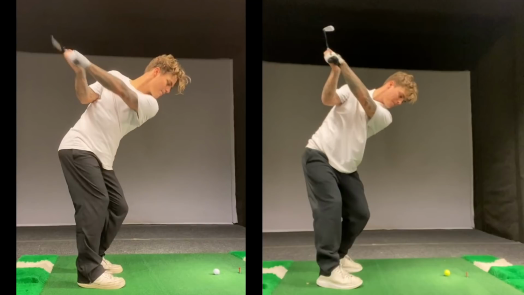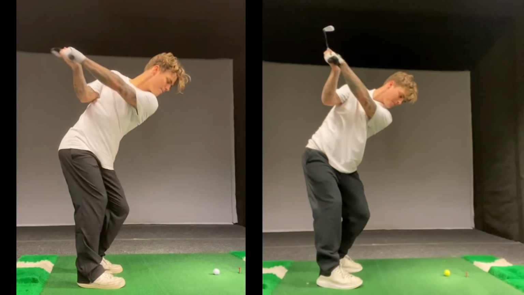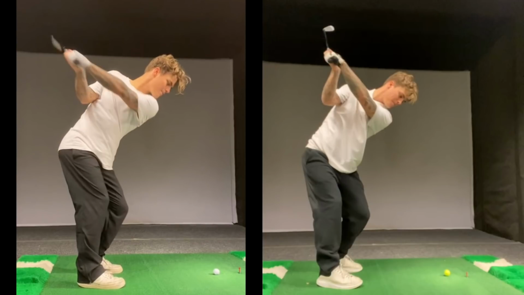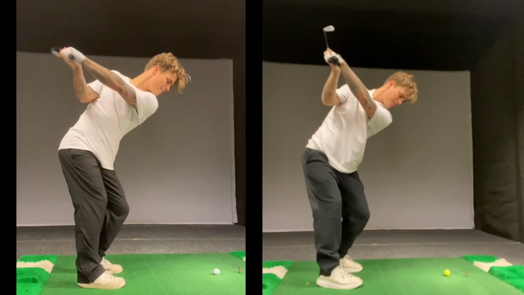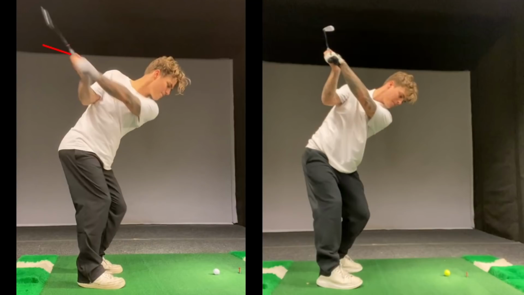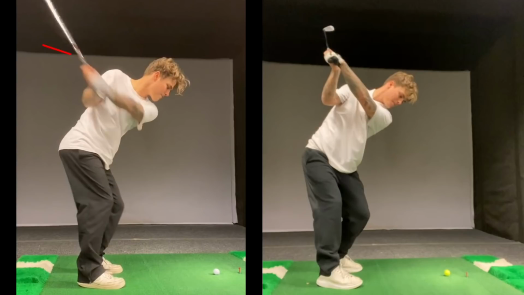So we're going to see now how this shaft will start to steepen in transition. We can see quite a steep movement. To make it seem even more so, let's get a line on the shaft angle at the top of the backswing and we'll get a shaft angle line in transition here. And that's how we can see the shaft has steepened in transition. So we can see very laid off shaft, shaft getting very steep.